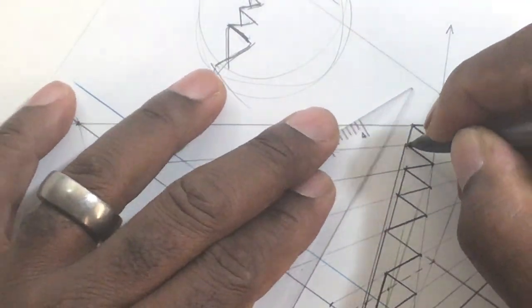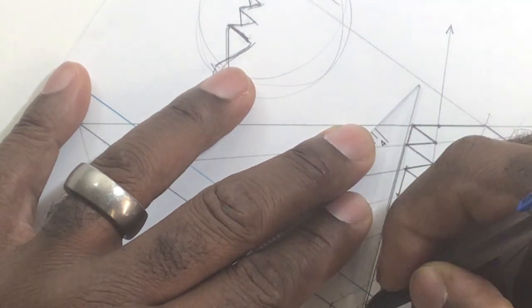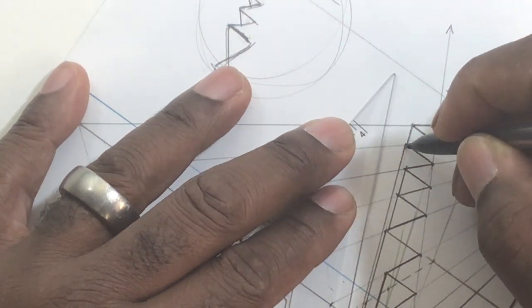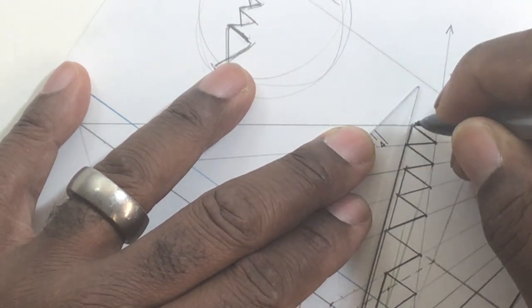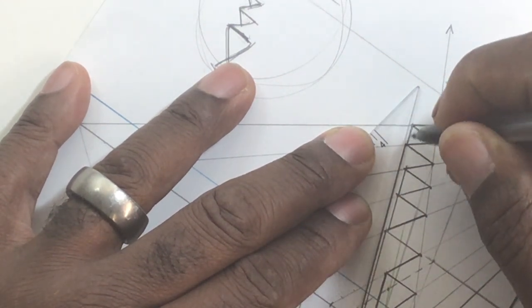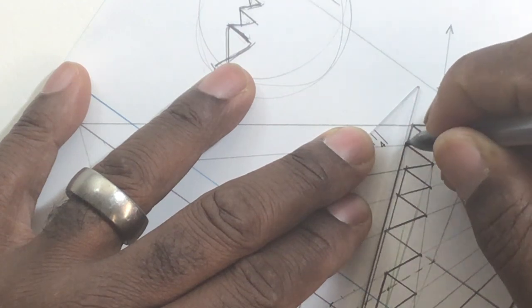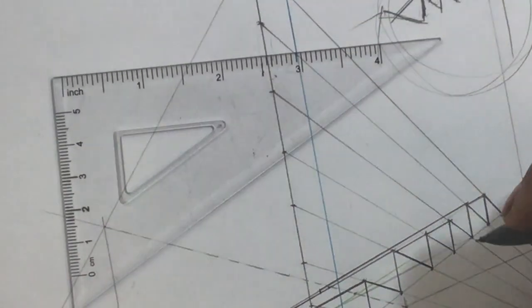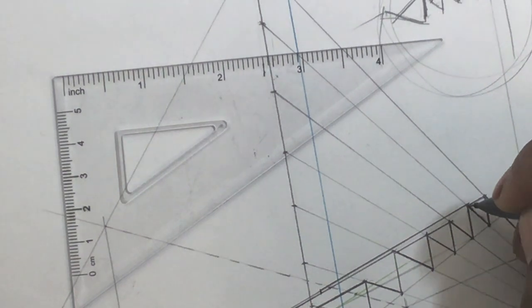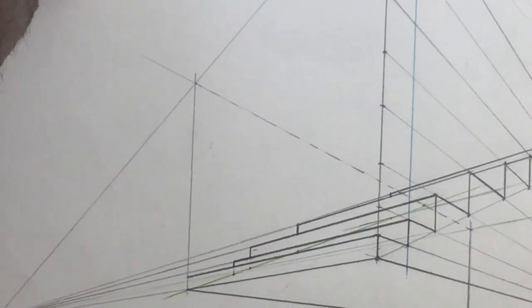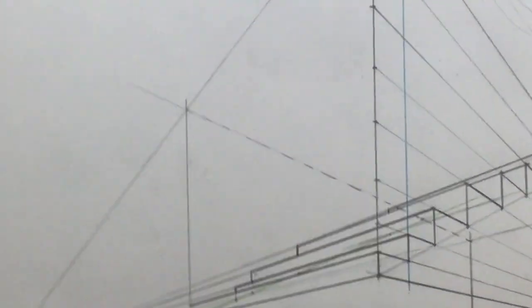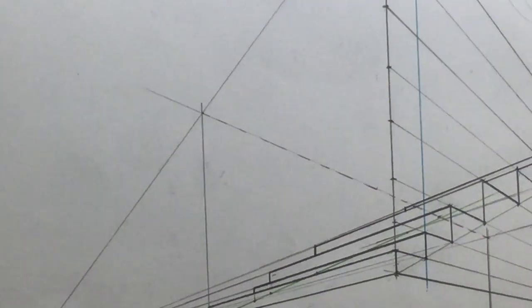The things I do for you guys, man. The things I do, please. Yeah, that's it right there. Okay, and then there's that, and then that falls behind, so we're done. So, my wonky staircase. It's a bit of a mess.